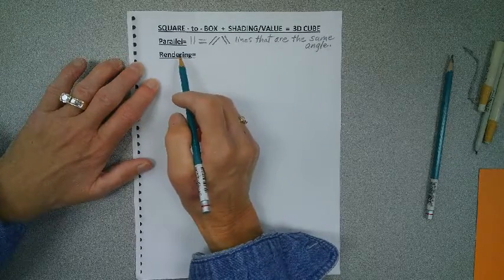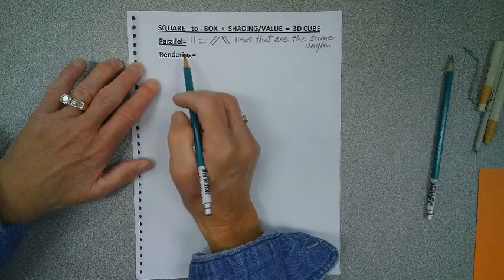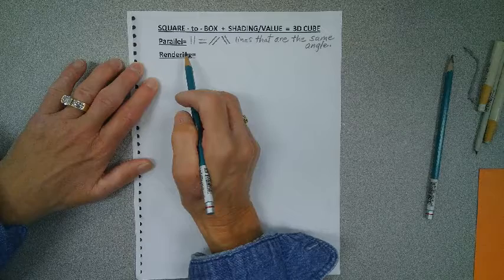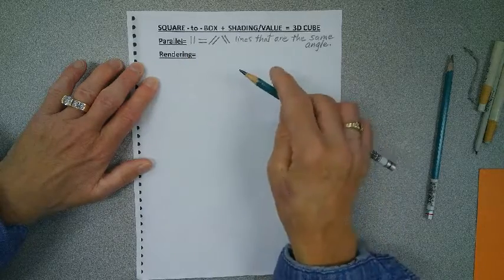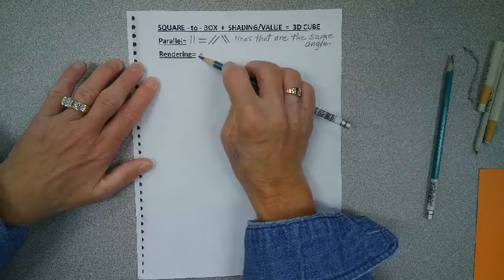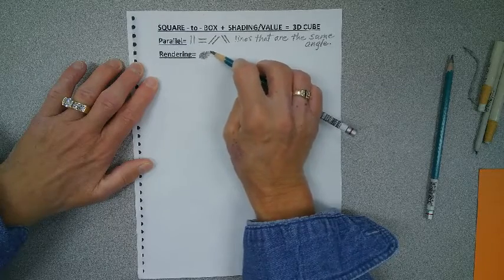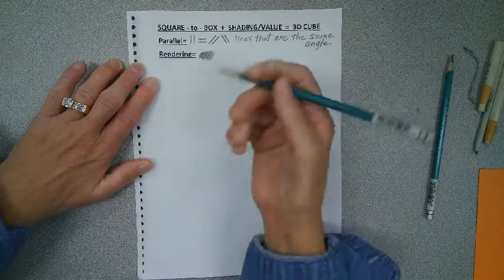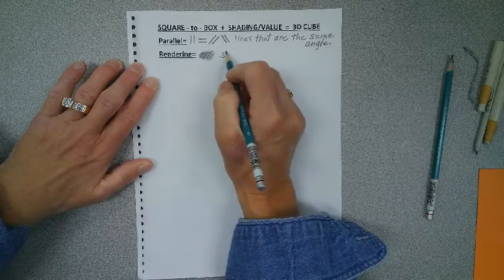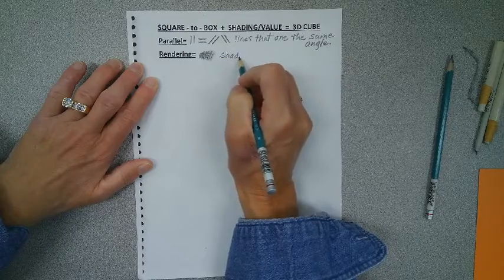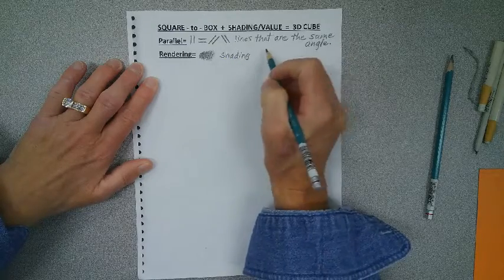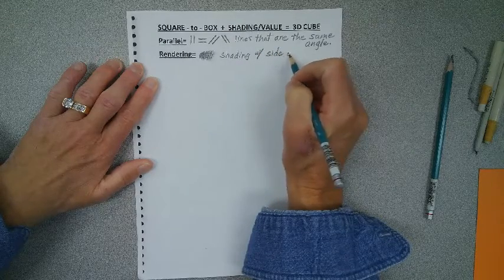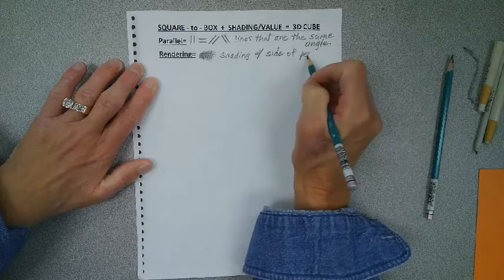The second word here is rendering. Rendering simply means that you are going to shade with the side of your pencil. So if we're going to show it in an art way, it's using the side of your pencil to do this. Shading with the side of the pencil.